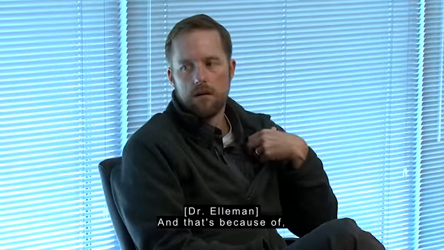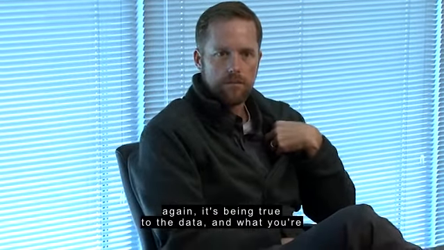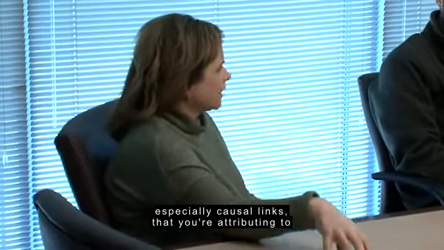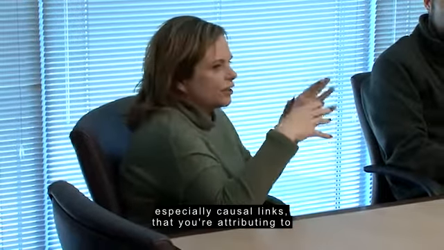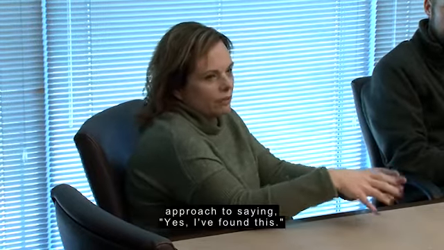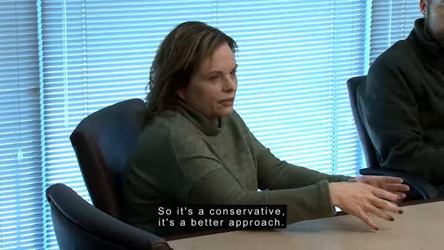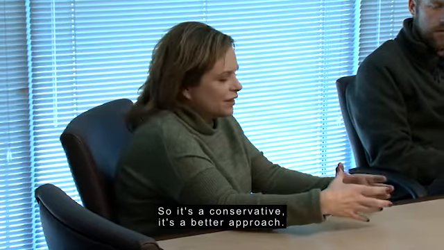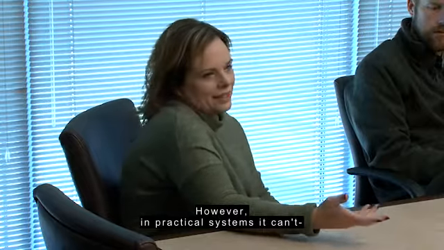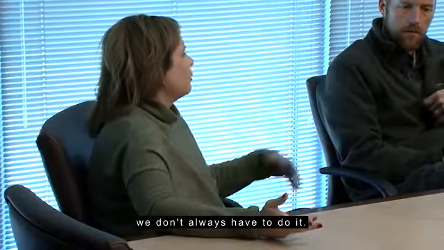And that's because of, again, being true to the data and what you're trying to say, especially causal links, and that you're attributing them to the right source. So it's a more conservative approach to saying, yes, I've found this. It's a better approach. However, in practical circumstances, we don't always have to do it.